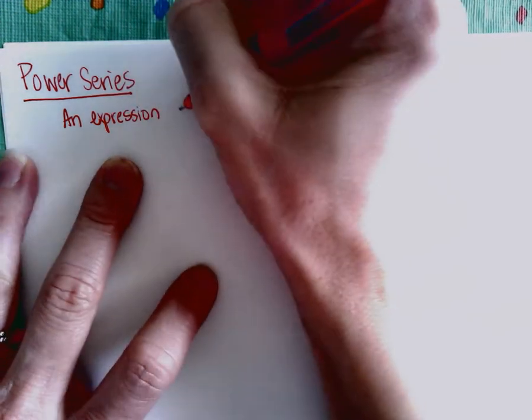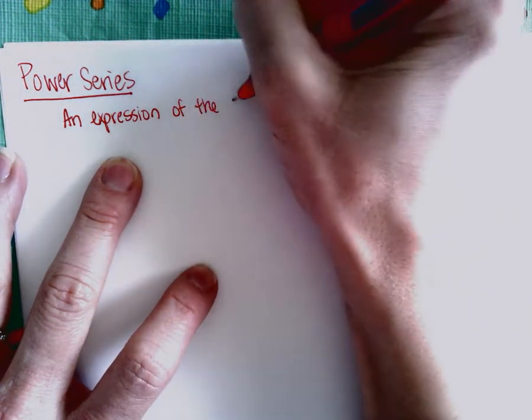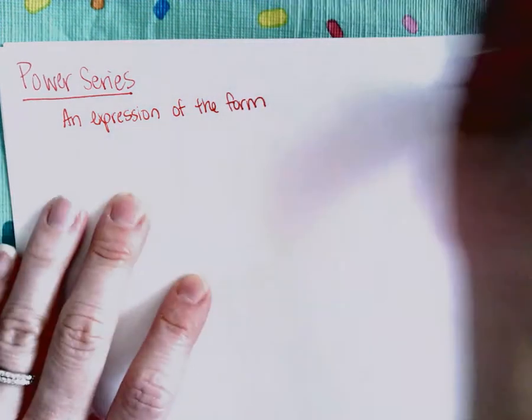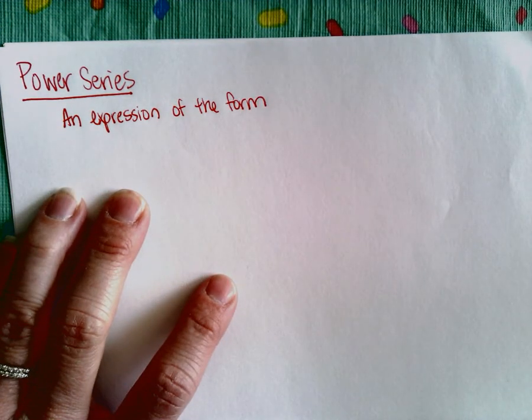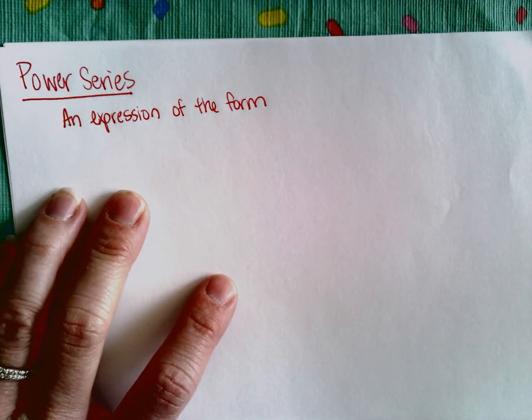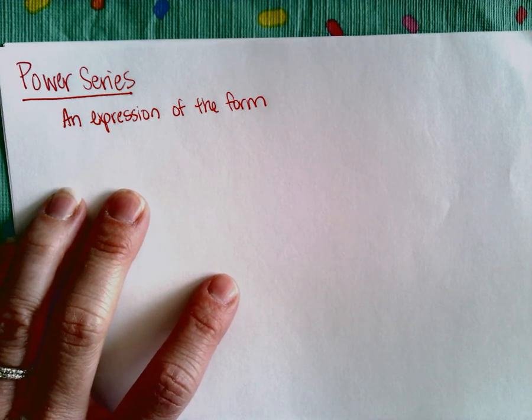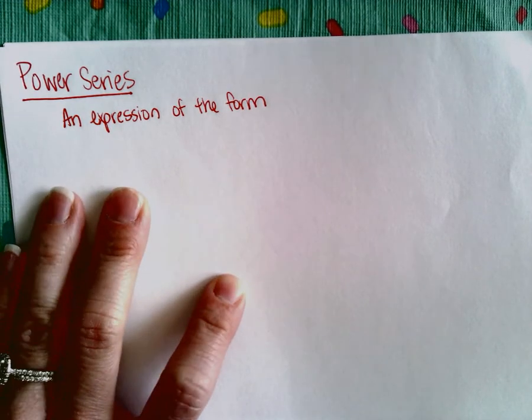Hey, I can't see what you're writing with your hand on it. Of the form. I'm watching what you're writing. From? It's not from, it's form. Okay, my daughter's here trying to get a calculus lesson too, but she's going to color quietly, right?